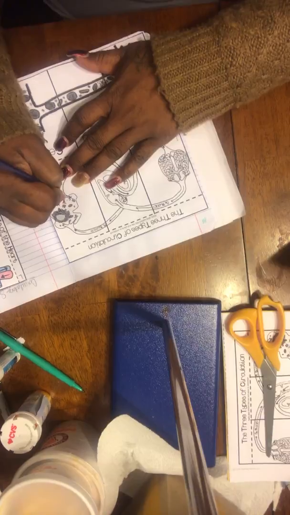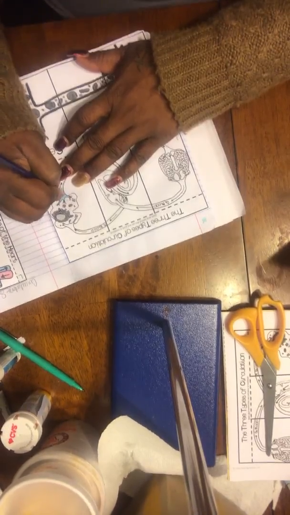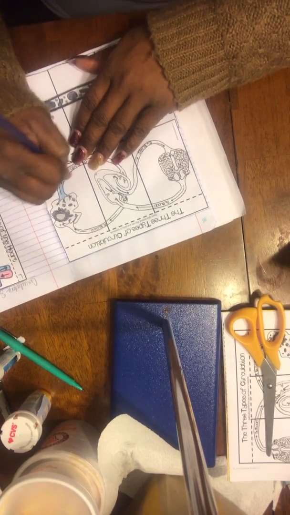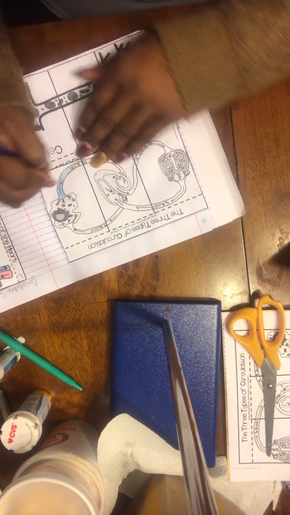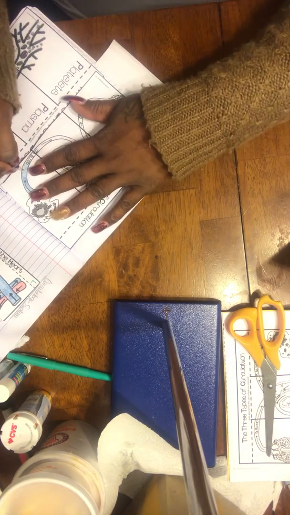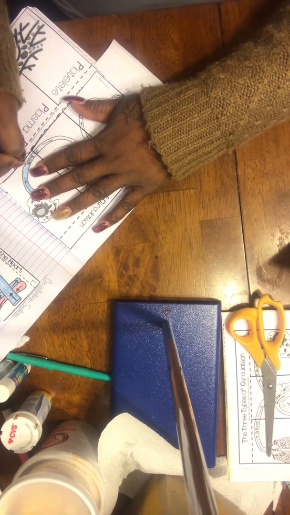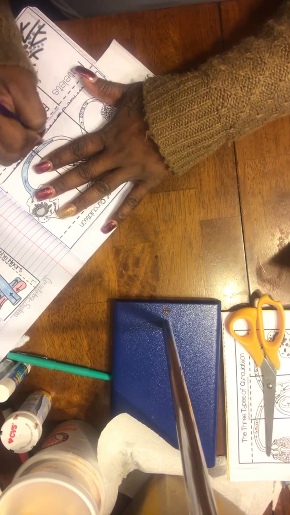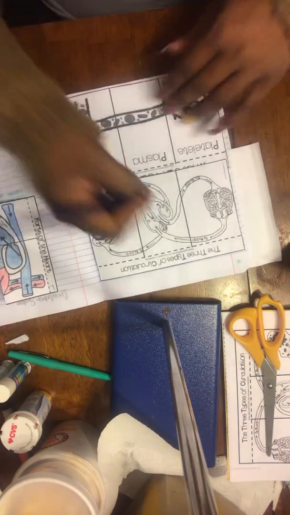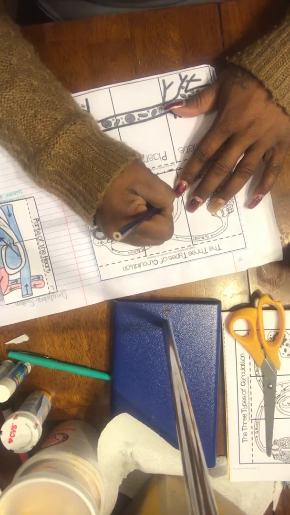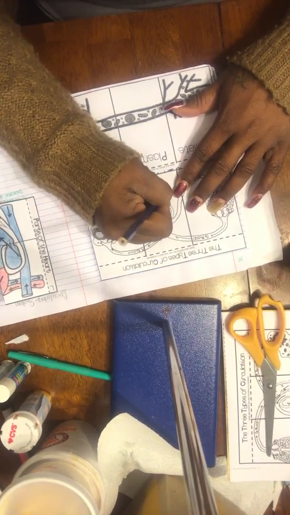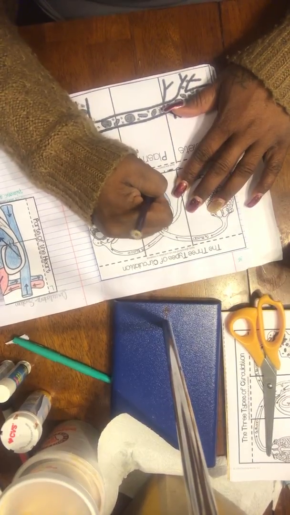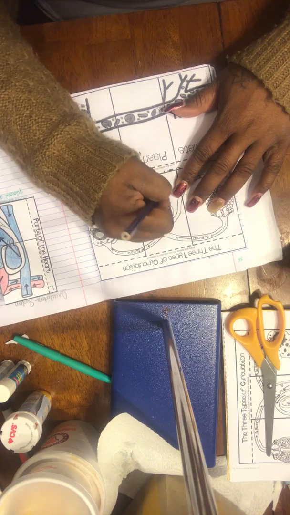To go ahead and again, we did not cut these yet, so it made it easier for us to color across the flaps. Okay. You end up having to turn your book, but hey, that's fine.